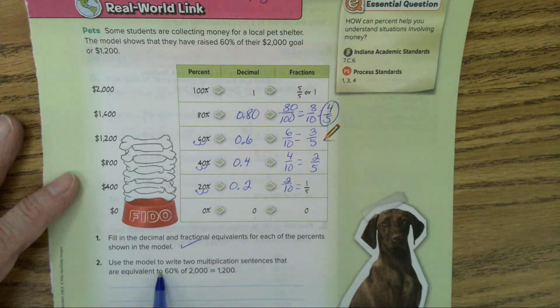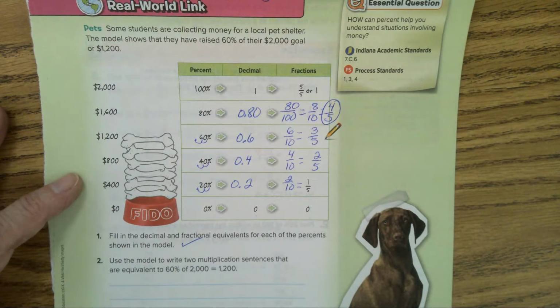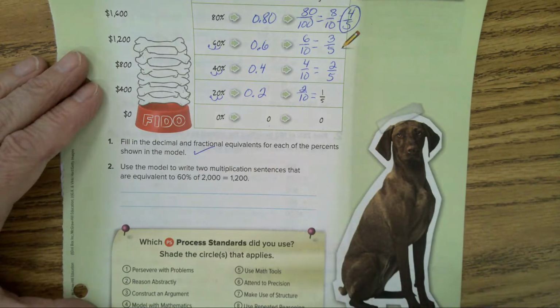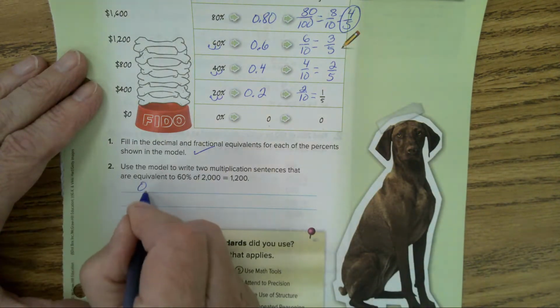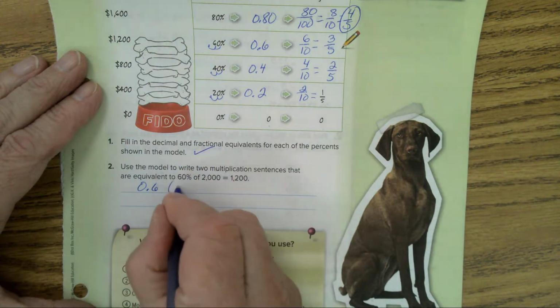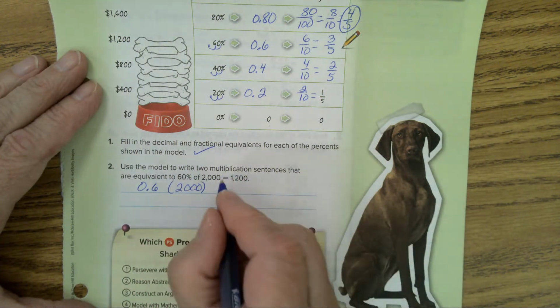Use the model to write 2 multiplication sentences that are equivalent to 60% of 2,000 equals 1,200. Okay, so what they want you to do is something like this. 0.6 times 2,000 equals 1,200.